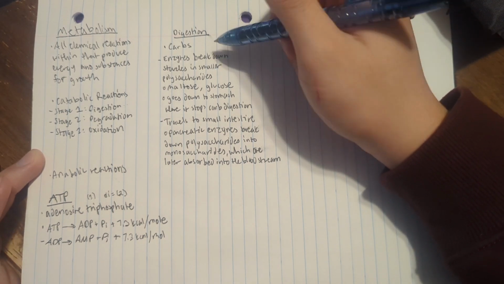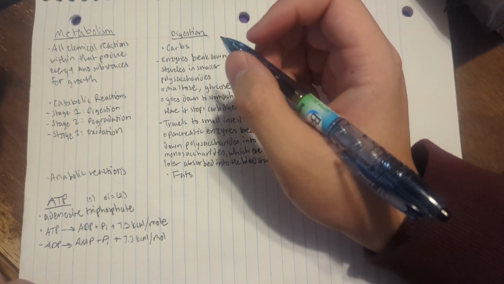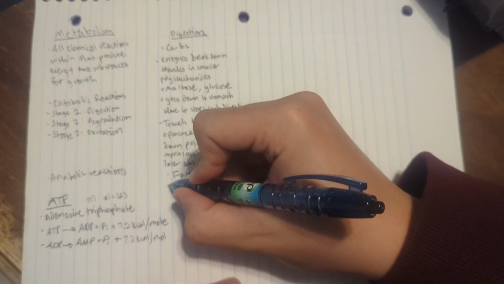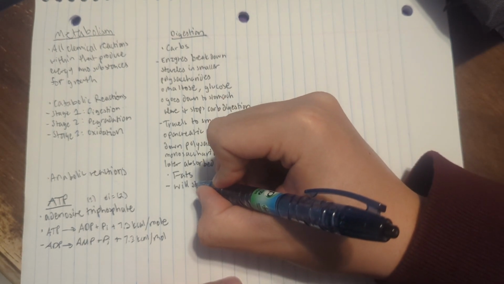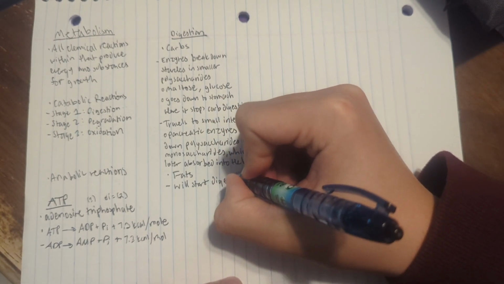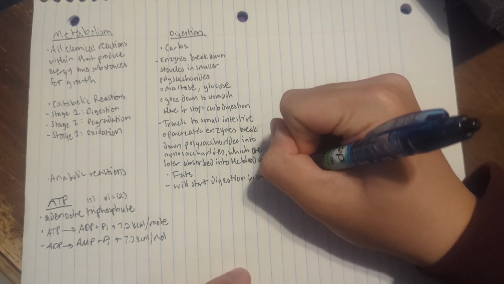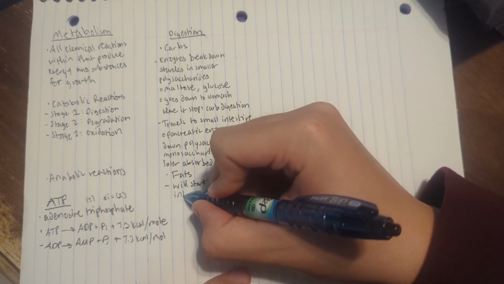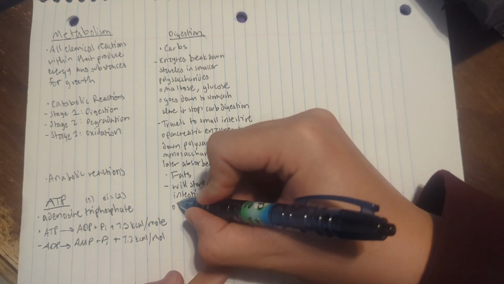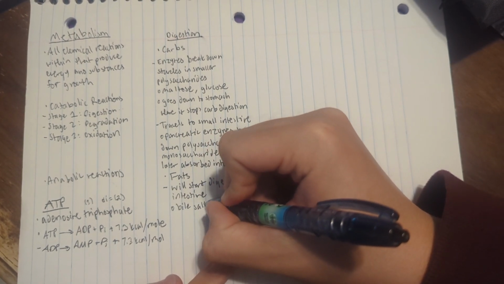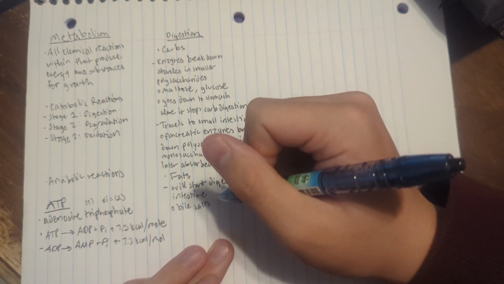You have to remember there's other things that we eat, such as fats. In this case, however, the fats will start digestion in the small intestine. Within the small intestine, there will be little things called bile salts. The bile salts will break down the fats into smaller particles called micelles.